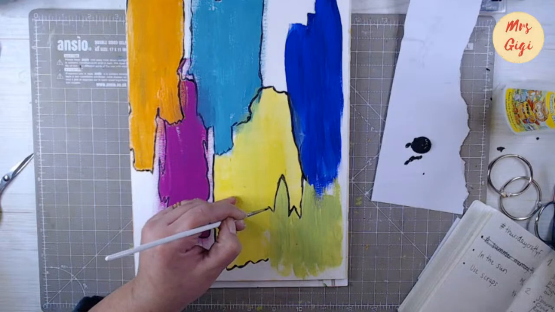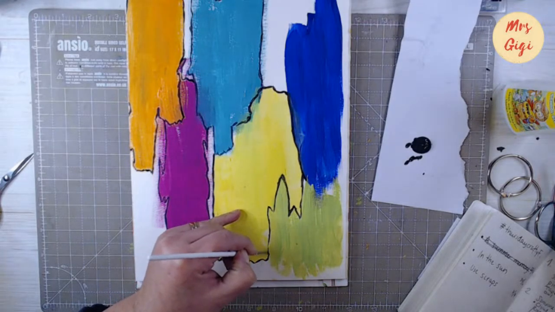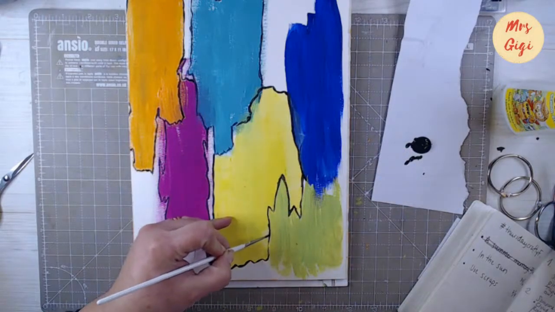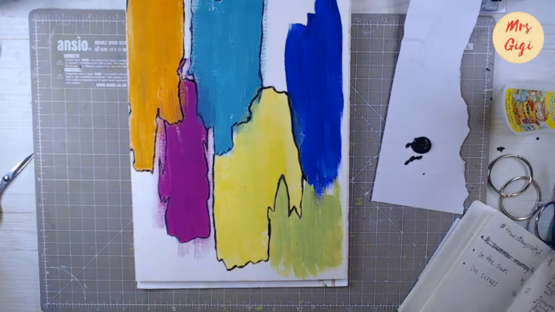And yet again, this is one of those things, reminding myself, you don't really need much to create art.